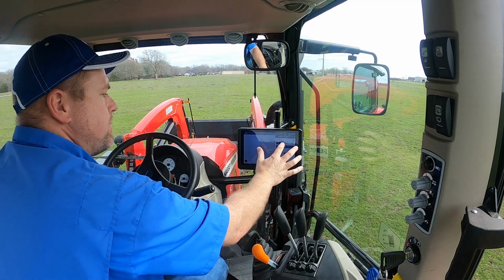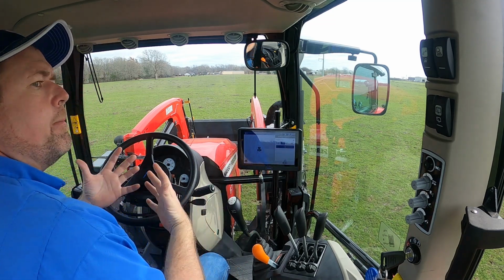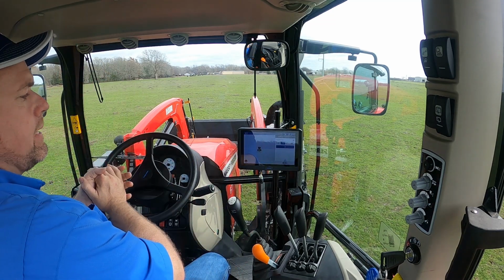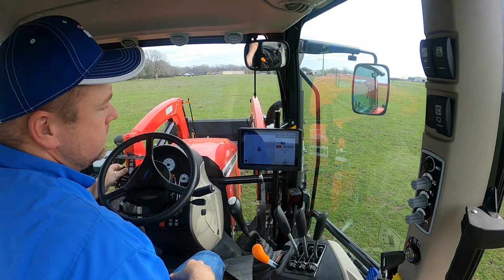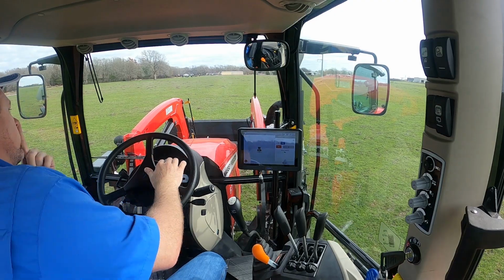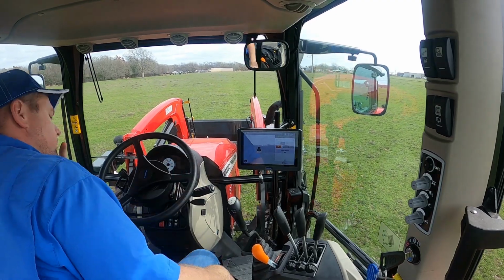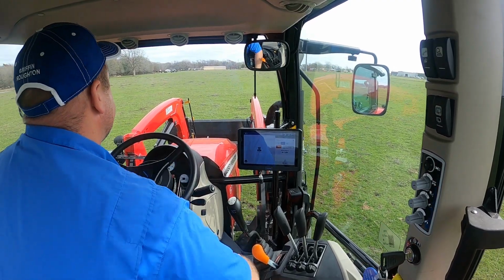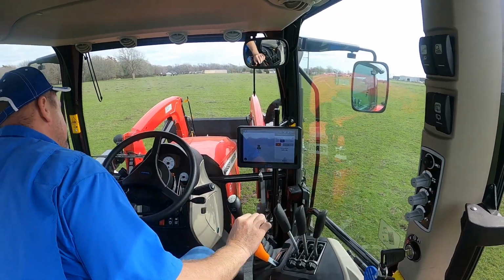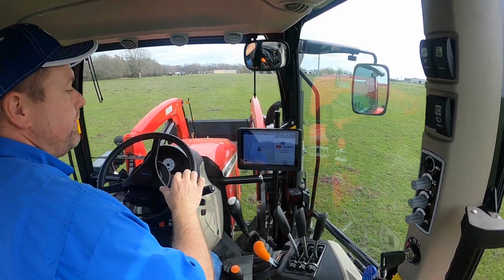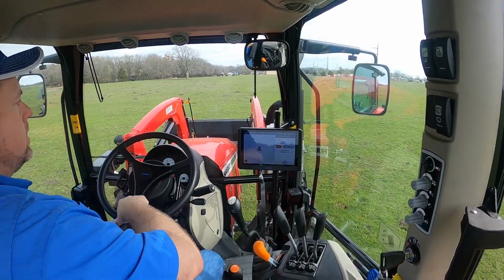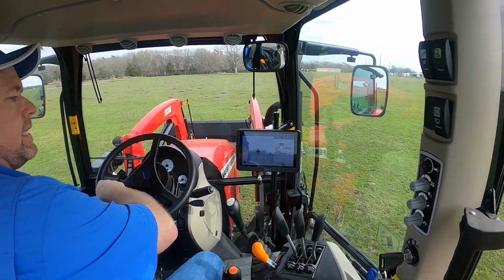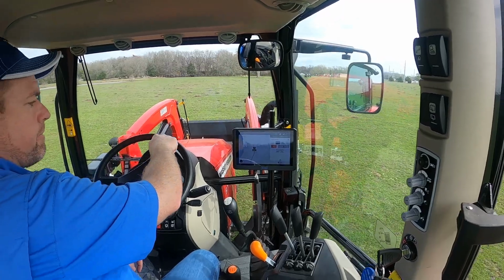Let's do a last pass style line. So obviously this is following your last pass through the field, and so you're going to set an A. You're just going to drive as you normally would. I'm going to put it in third gear. We're doing 5 mile an hour, 5.5 mile an hour. I'm going to make some curves like maybe we're following a creek.